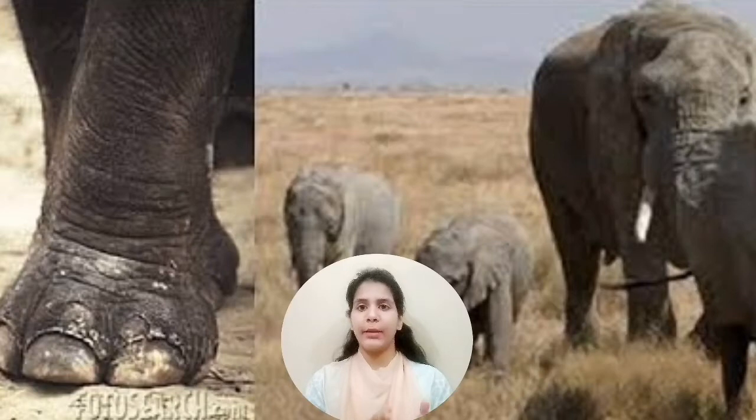And number 5, amensalism. If one member of the relationship is harmed and the second is neither helped nor harmed, then it is amensalism. For example, an elephant stepping on ants does not benefit the elephant but harms the ants.